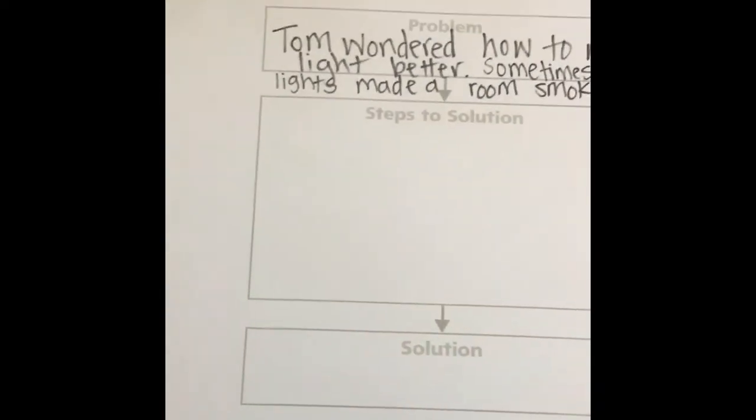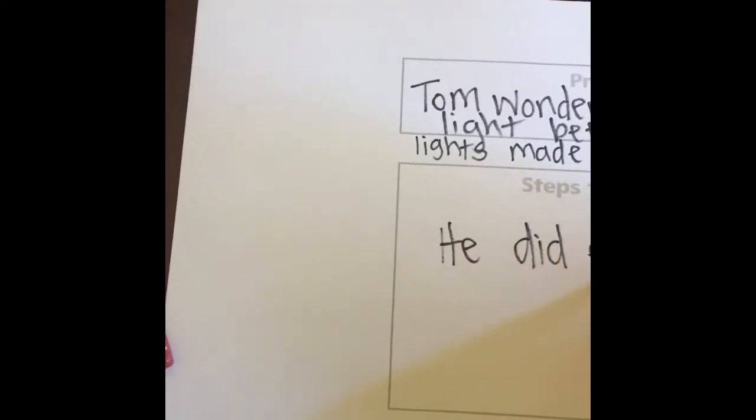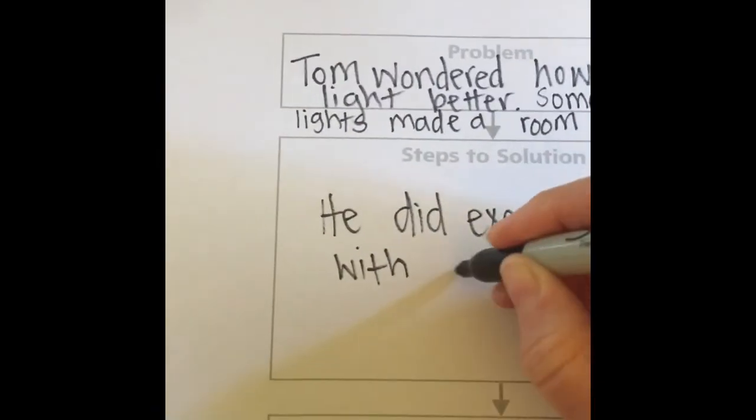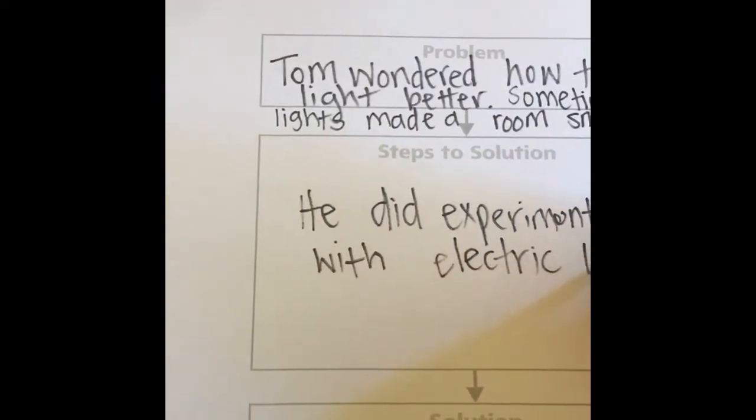Well, the solution was he did experiments with electric light.